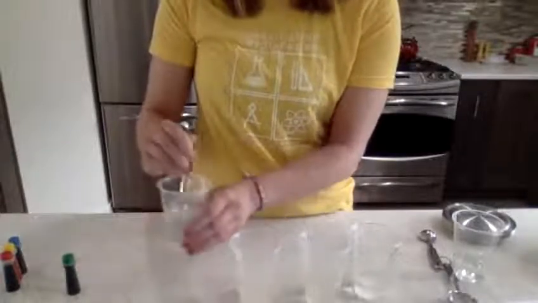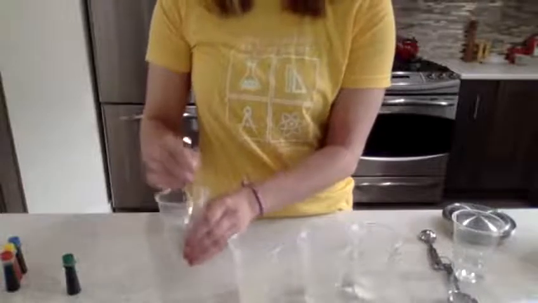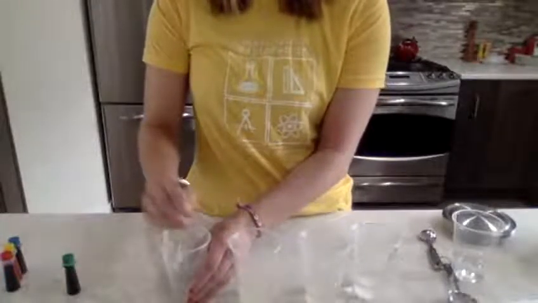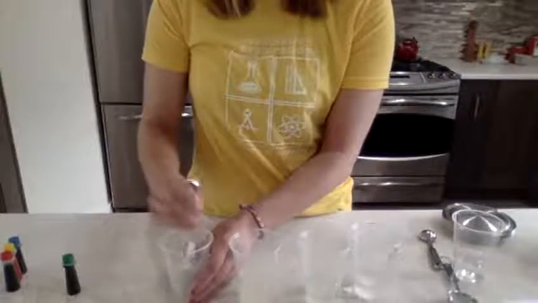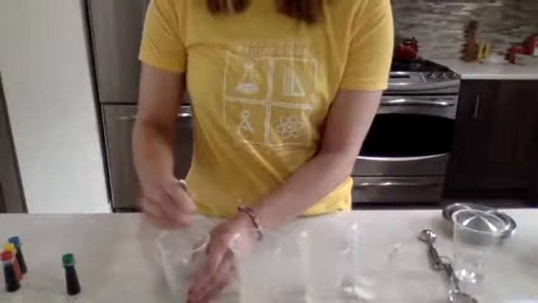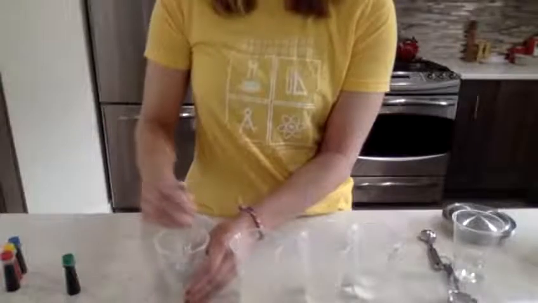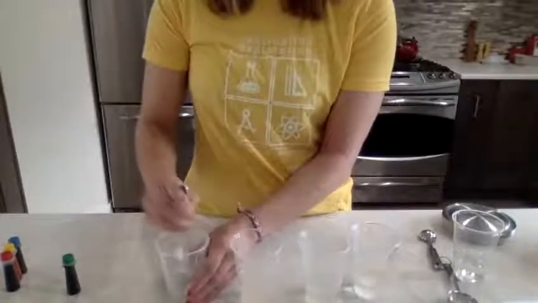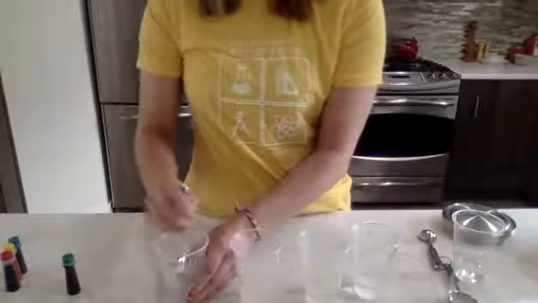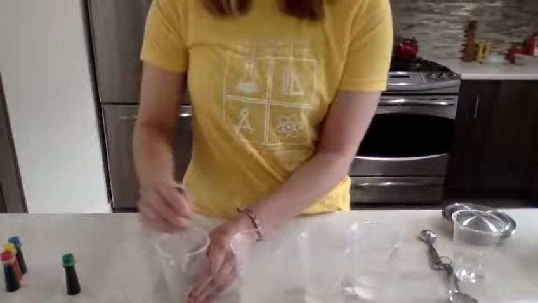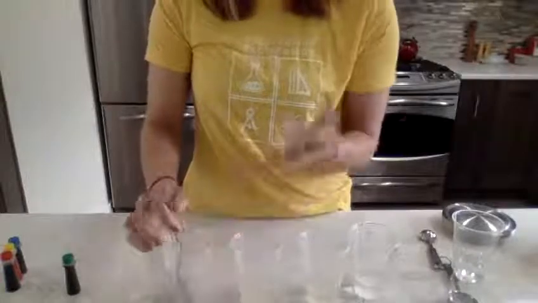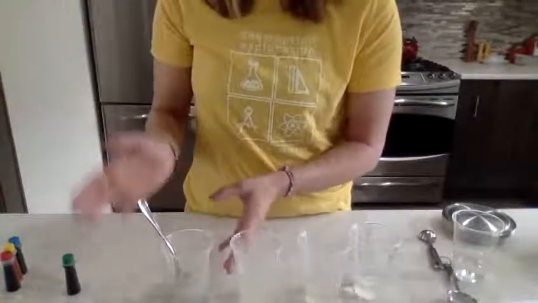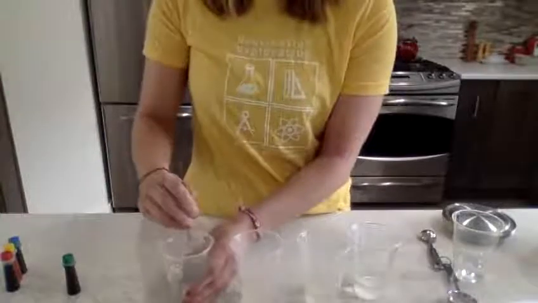So it looks like we're almost all finished here. But this last one is going to take a really long time. Can anyone guess why? It's going to take a lot longer because we have a lot more sugar to dissolve. When there's a lot of sugar, which is our solute, and water is our solvent, there isn't as much water to break it up and dissolve it.